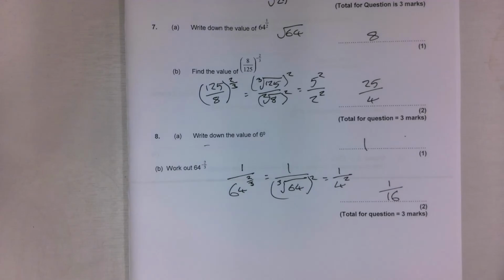Notice I didn't bother trying to turn anything into decimals unless it was for that comparison question. You don't need to.